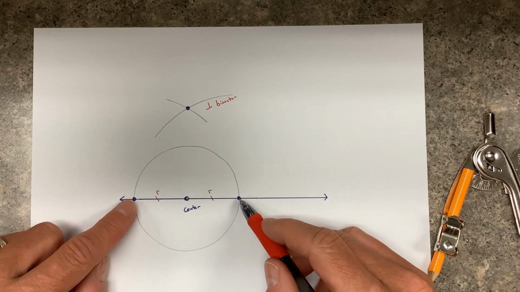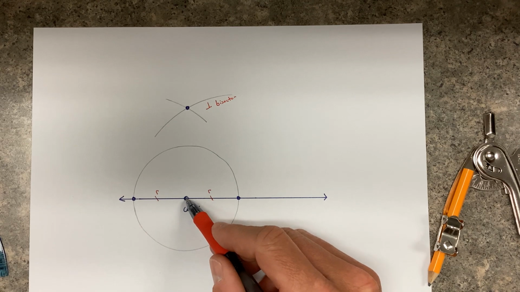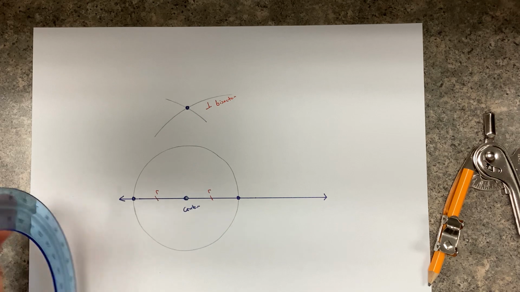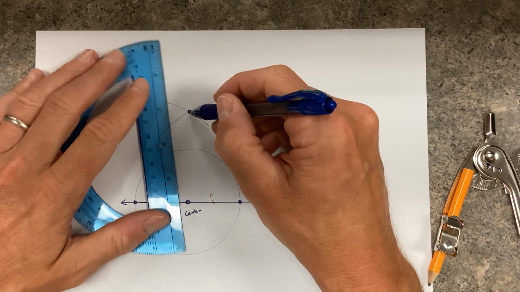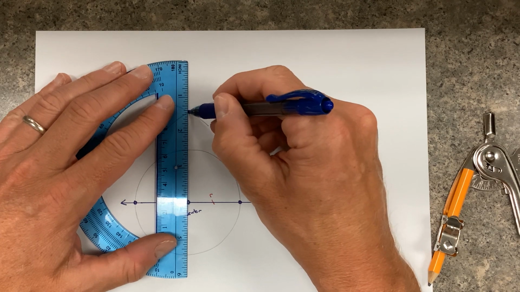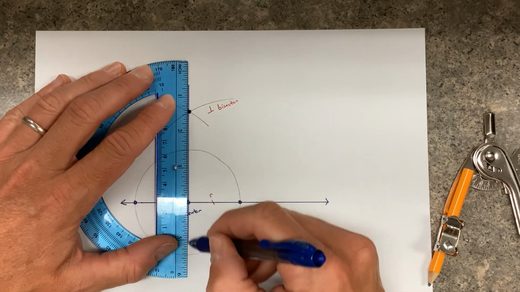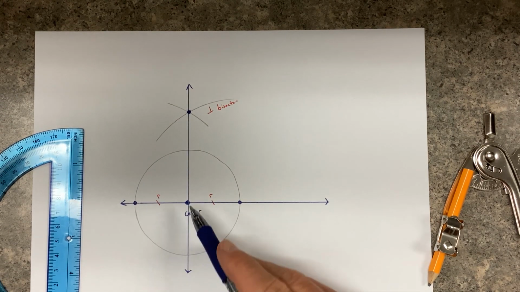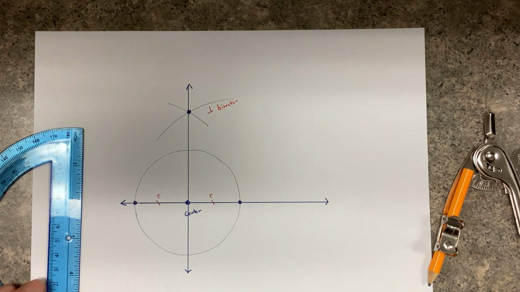It perpendicular bisects this, but that also is on the bisector because it's the center. So all I have to do now is connect those points. I now have constructed a perpendicular line through the starting point.